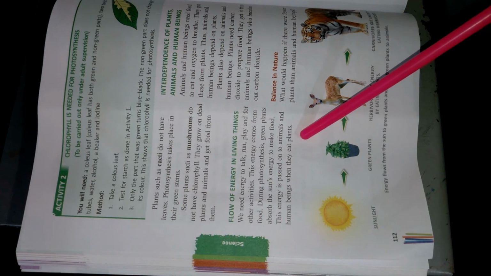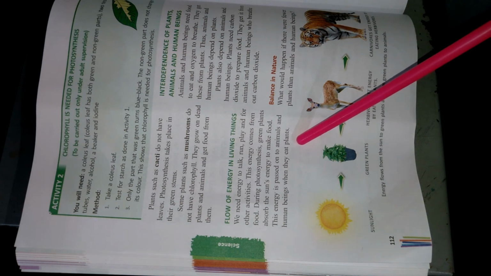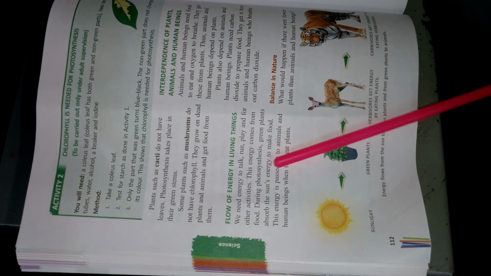Okay, thank you. I hope you all understood the class. Today's homework is: you have to write any 10 fruit names, any 10, and compulsorily you have to write the homework and send it to me. Thank you.